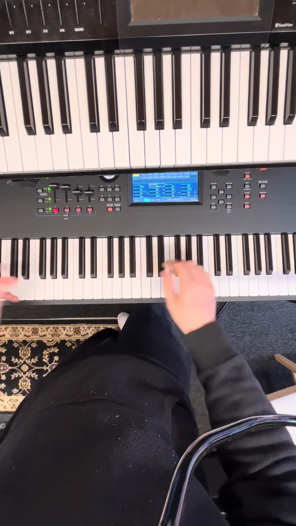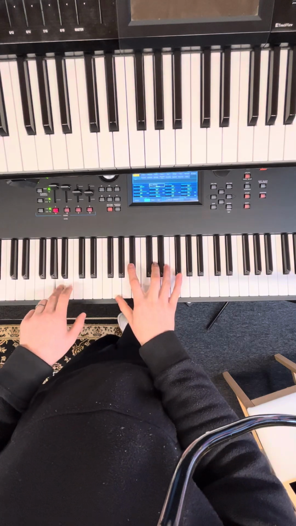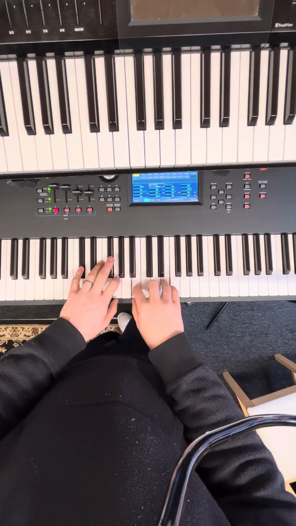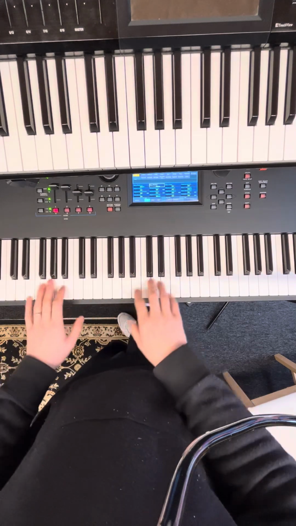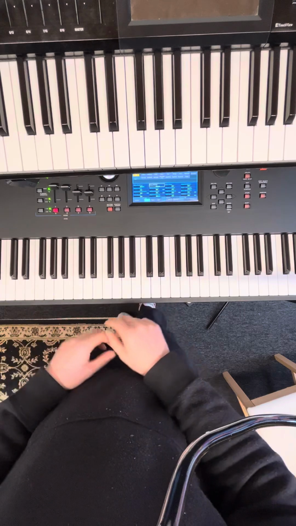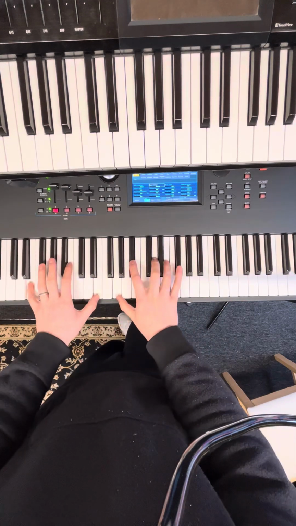You can go to that however you want. So that would be, and then we go here. Okay, I'll play it with a flat 9. I'll do some different variations so you can hear the sounds that you probably know, but you don't know what they are. So this is the flat 9.